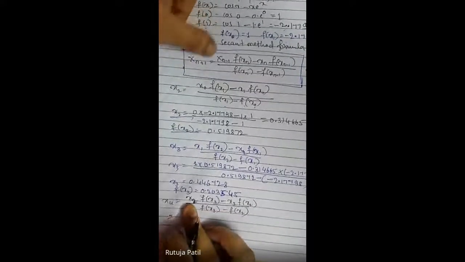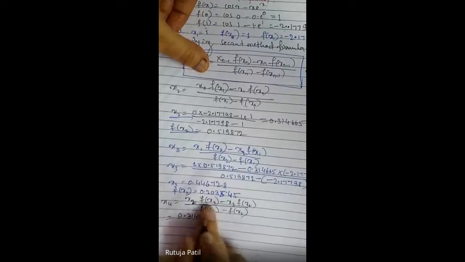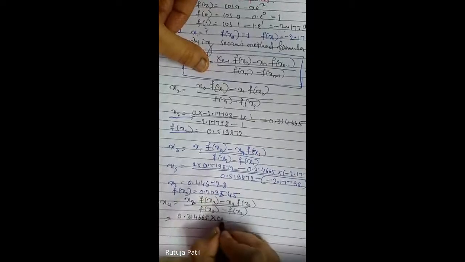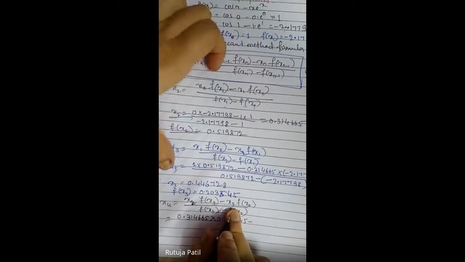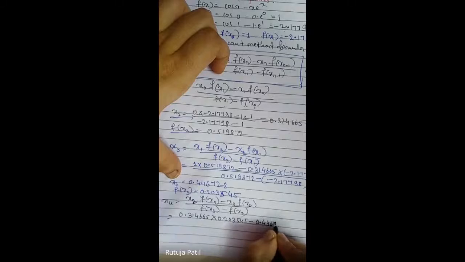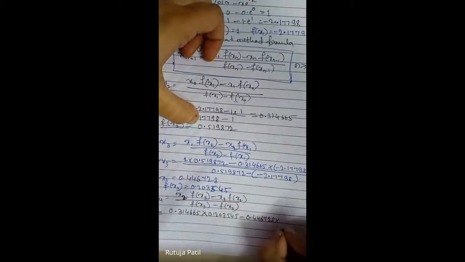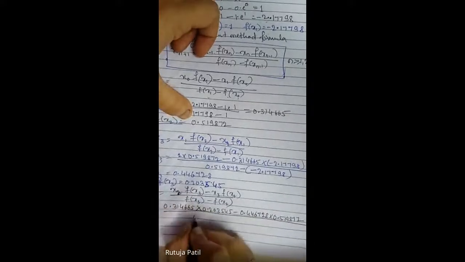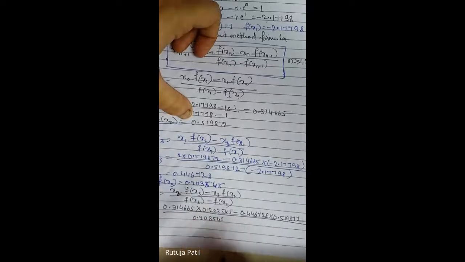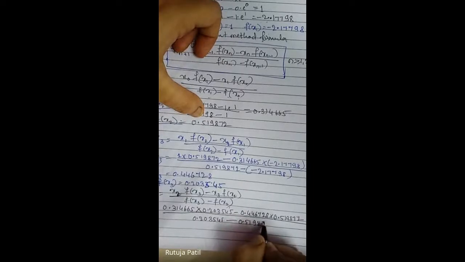What is the value of x2? x2 is this one, 0.314665, into f of x3 is, just now we got 0.203545, minus x3 is this one, 0.446728, into f of x2, this value 0.519872, divided by f of x3, this one 0.203545, minus f of x2 is this one 0.519872.